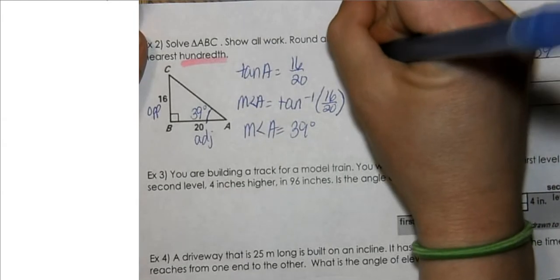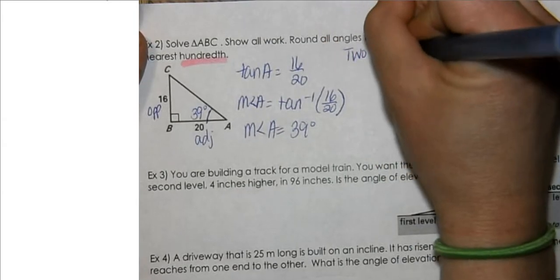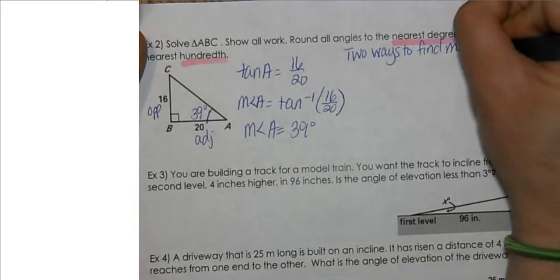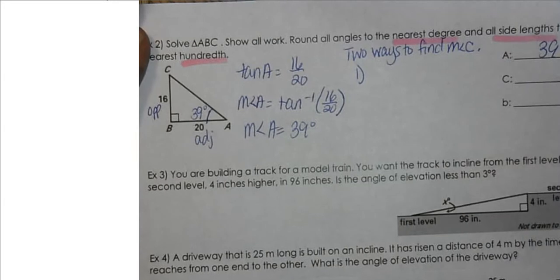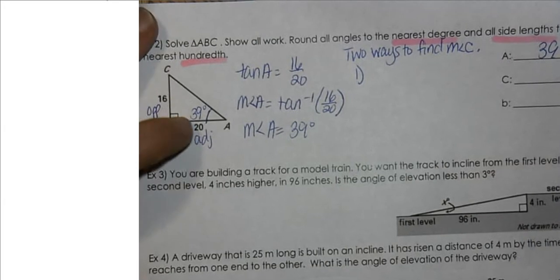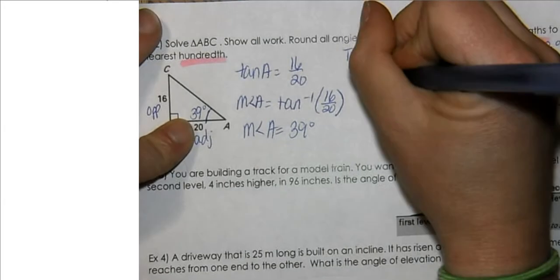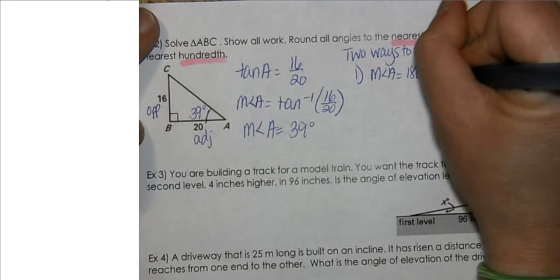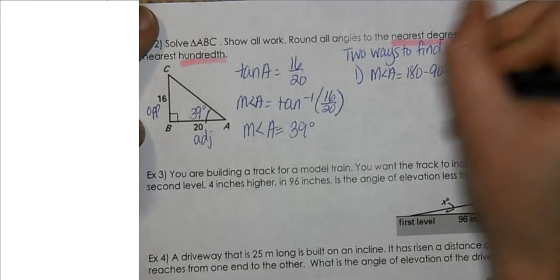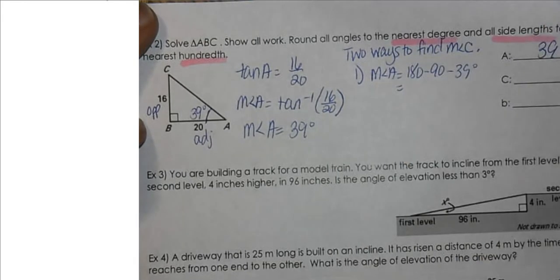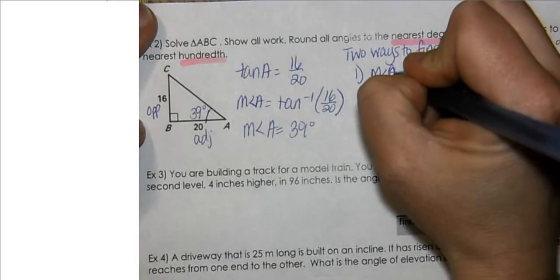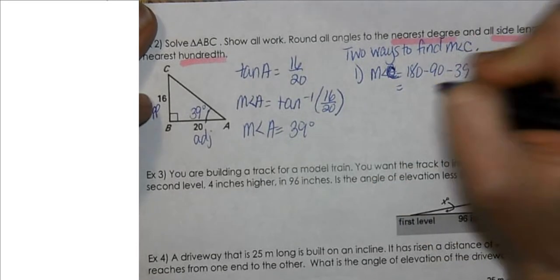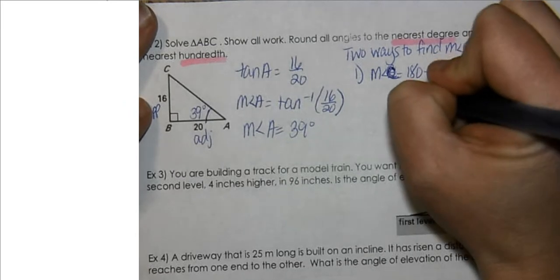There are 2 ways to find the measure of angle C. The first way is to use this 39 degrees and say that the measure of angle C is equal to 180 minus 90 minus 39. And when you put this into your calculator, you'll find that the measure of angle C is equal to 51 degrees.